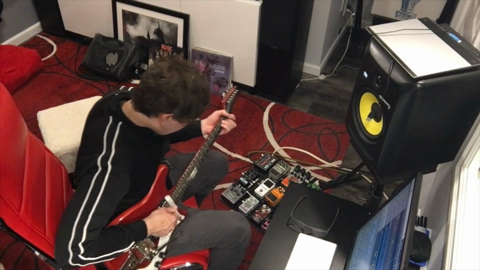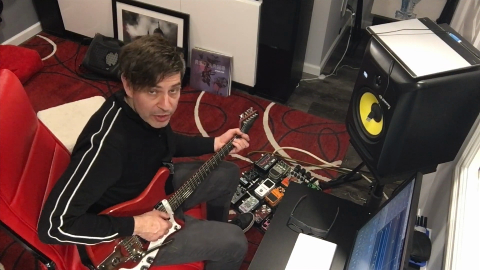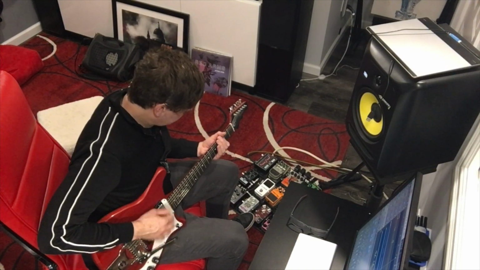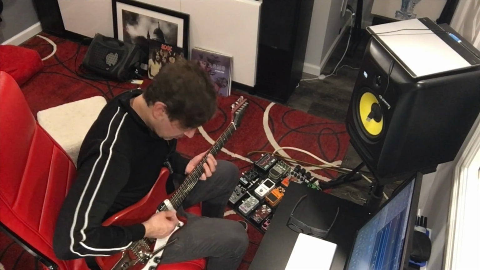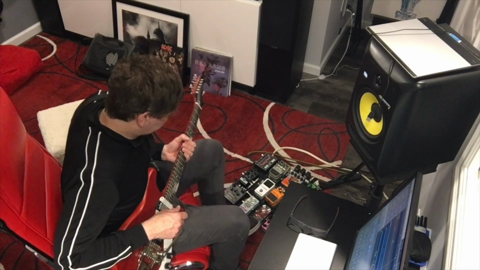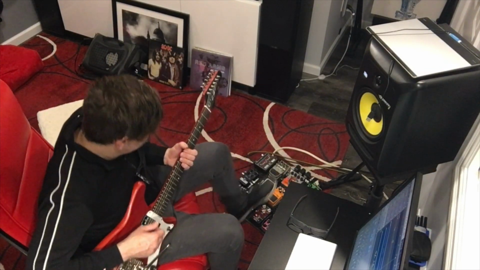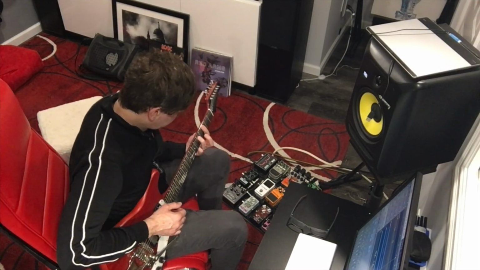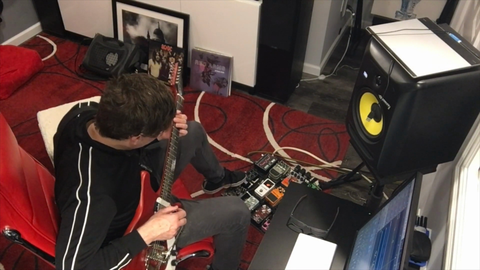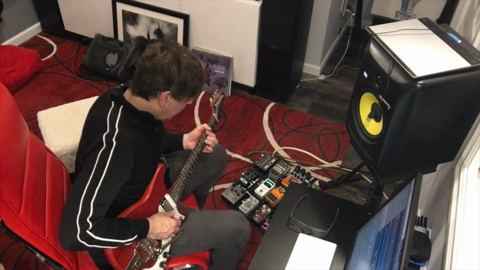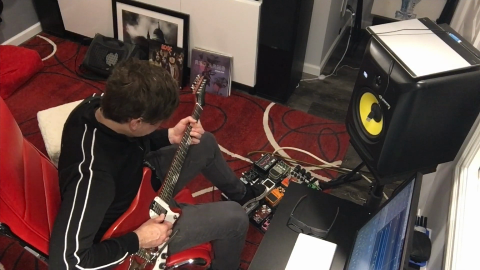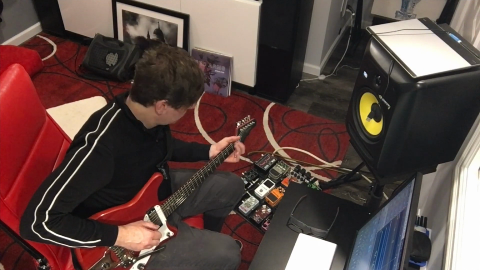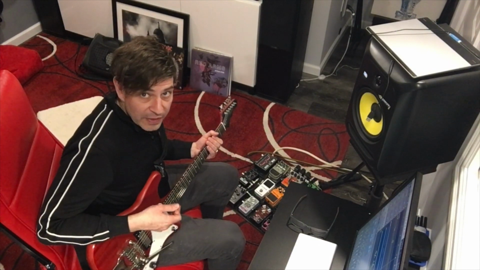So first of all, I've got that Joyo Ultimate Drive, which is basically a clone of the OCD. So just a bit of overdrive on it. In addition, I'm using the Cockfight Buzz pedal. And I'm using the Alter Ego delay pedal in reverse mode, but with a short delay, so it just gives a little extra flavor.